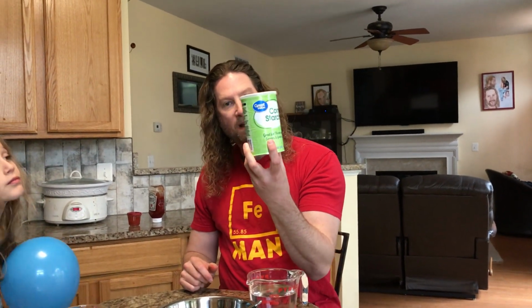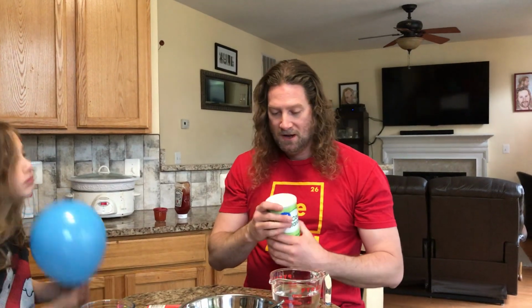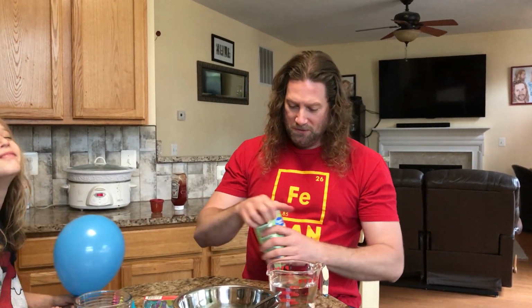So the reason you have this in your cupboard is because it helps to make gravy thicker. So when you have Easter dinner, you pour the gravy on there, it's real thick because somebody mixed this stuff into the cornstarch. This stuff has other powers too.